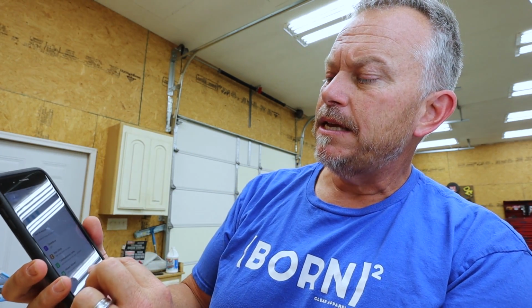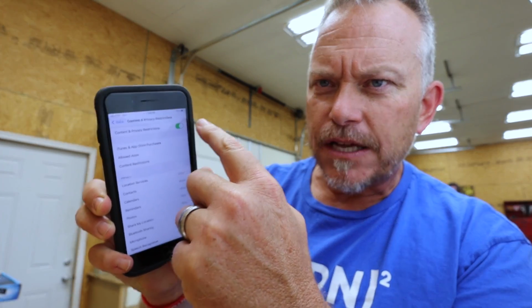When you click screen time, it's going to pull up the screen time page, if you will. And from there, there's content and privacy restrictions. It's right there. You're going to click that. Once you click the content and privacy restrictions, you're going to make sure it's turned on, and then you click content restrictions.